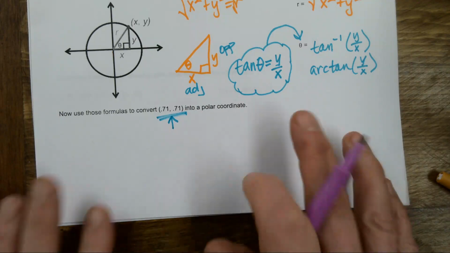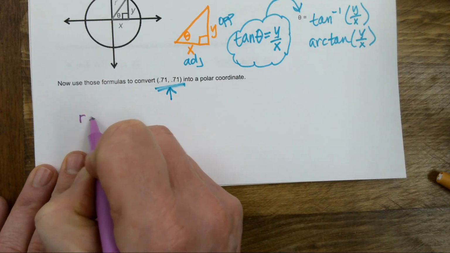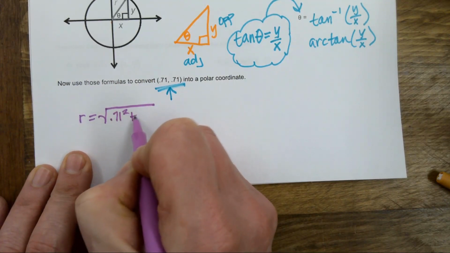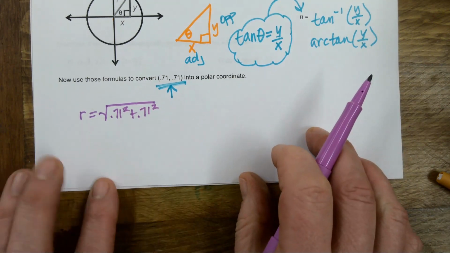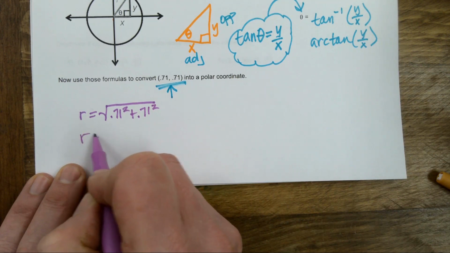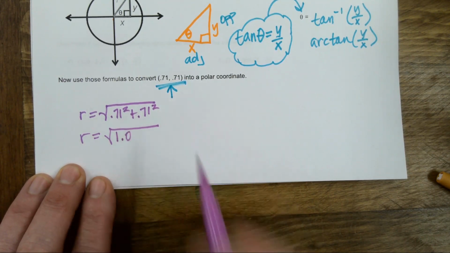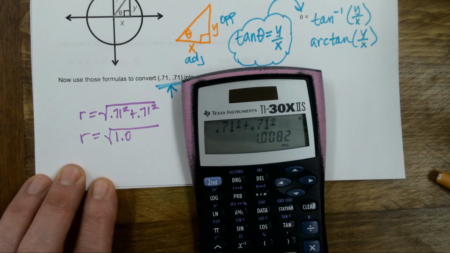So again, we already did that one, so I would do my r is equal to the square root of 0.71 squared plus 0.71 squared. That's x squared plus y squared. So my r is equal to the square root of what I got when I plugged that in, and it was 1.0082.